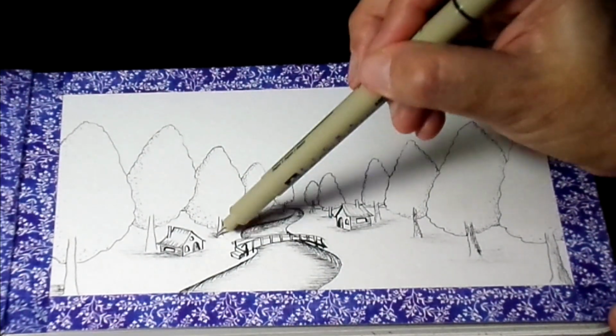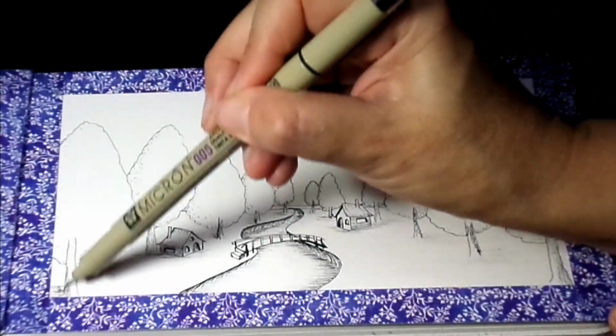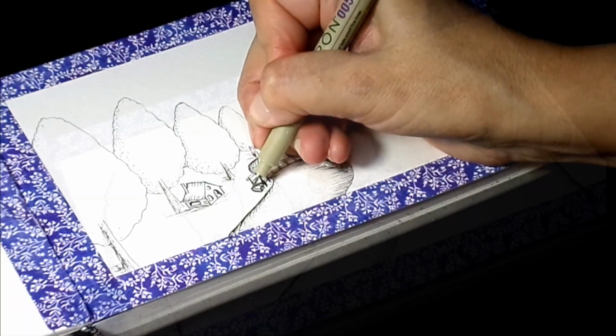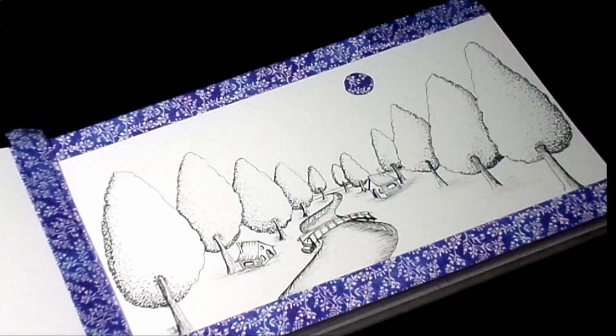Now I'm adding a little more texture here for the trunks of the trees and maybe a few more shaded areas under the bridge by the steps, and then we're done. And here's the result.